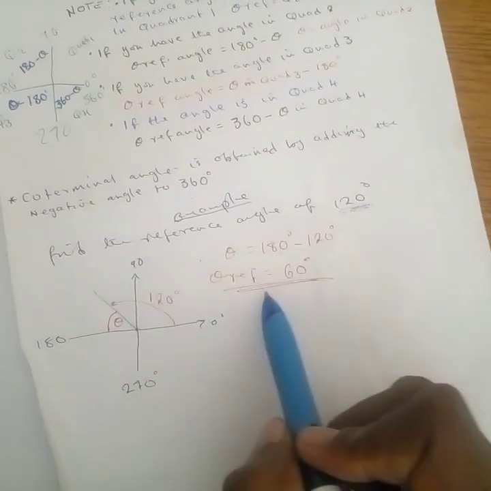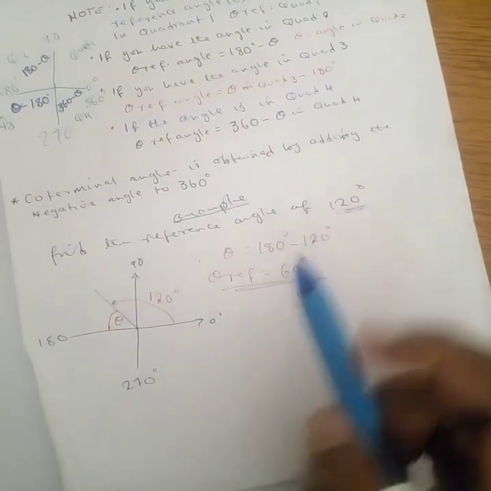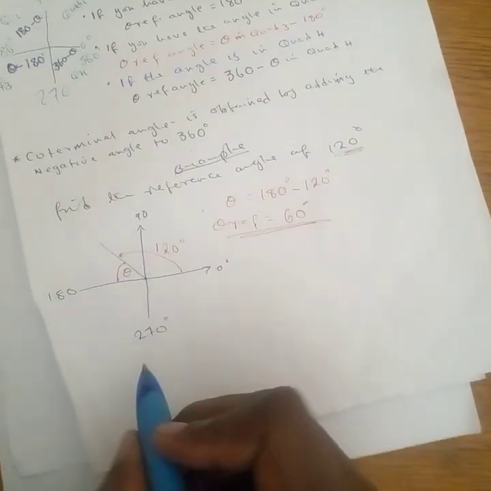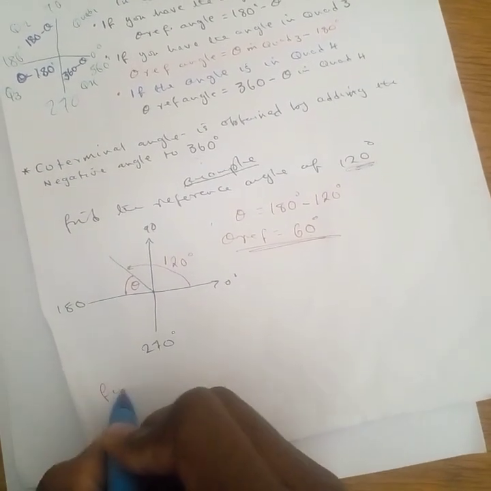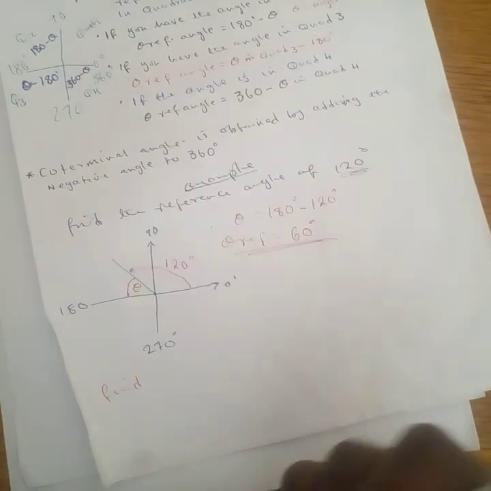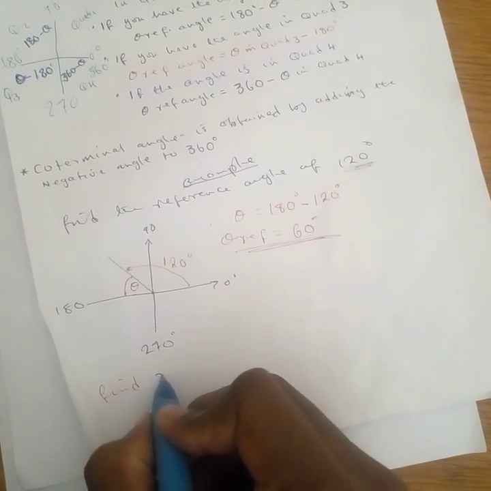So this is one way you can find this angle. Now let's find the reference angle of one which has a negative angle.